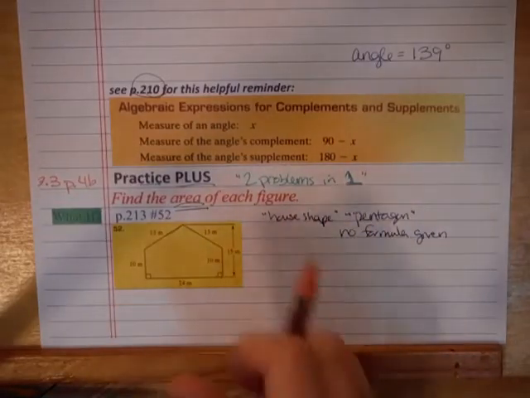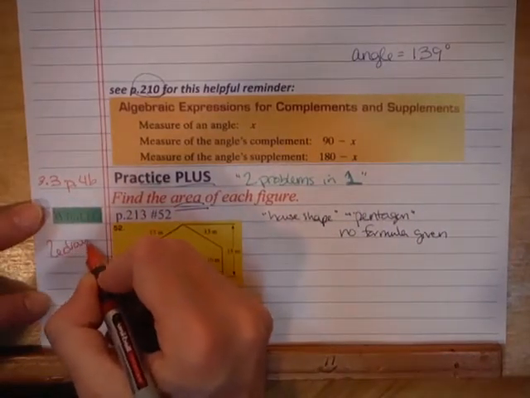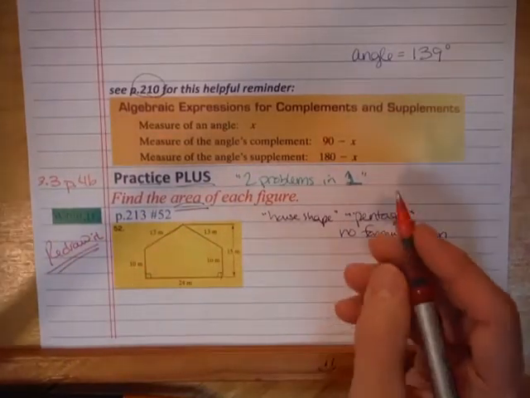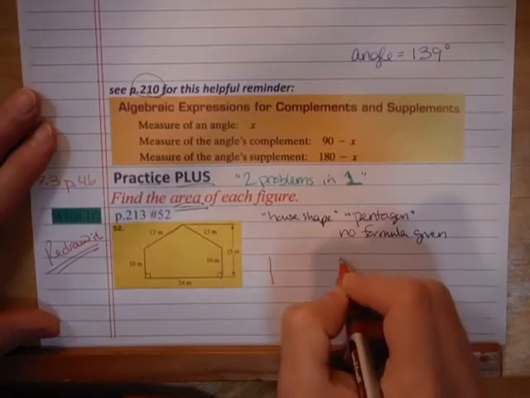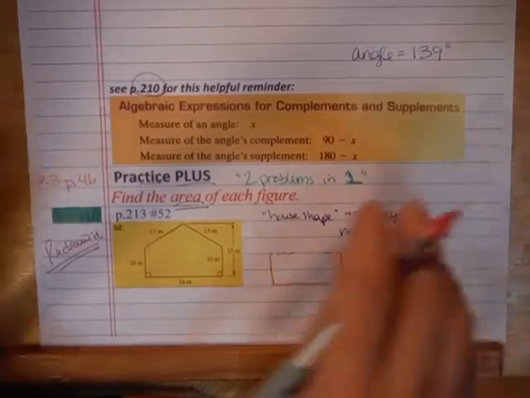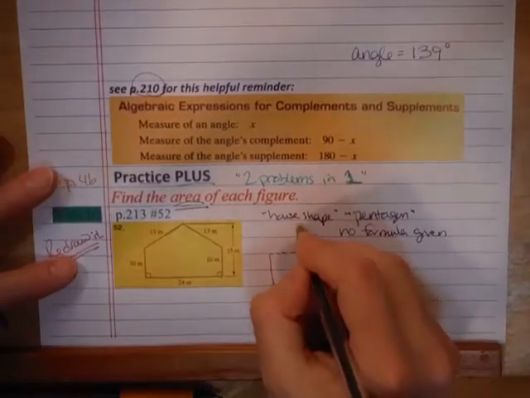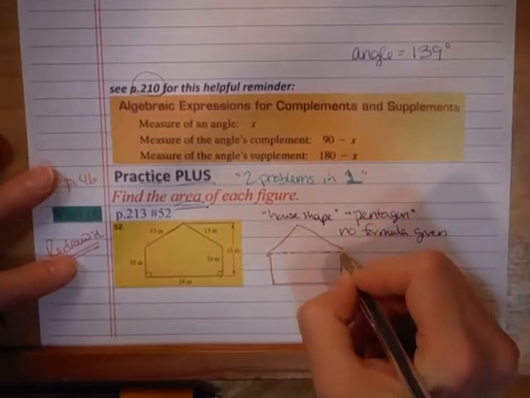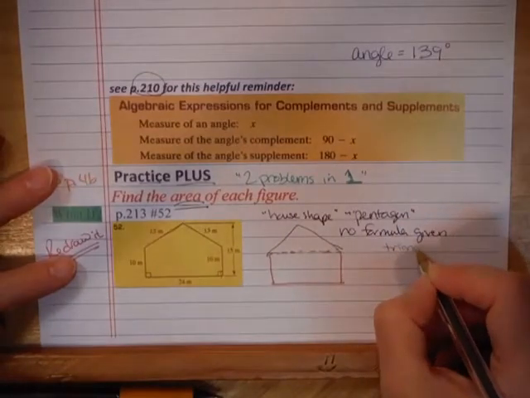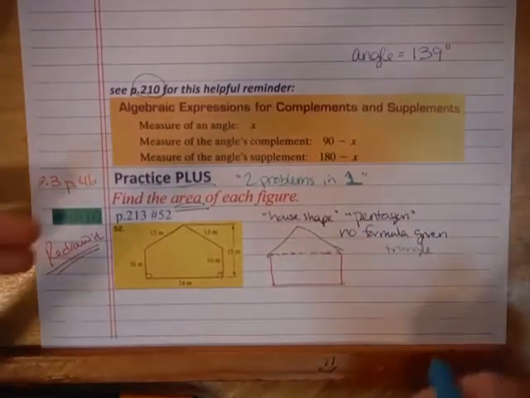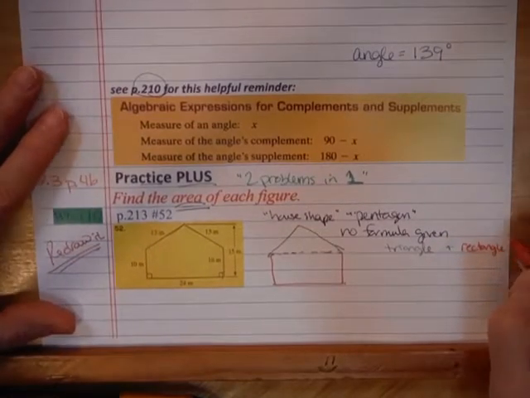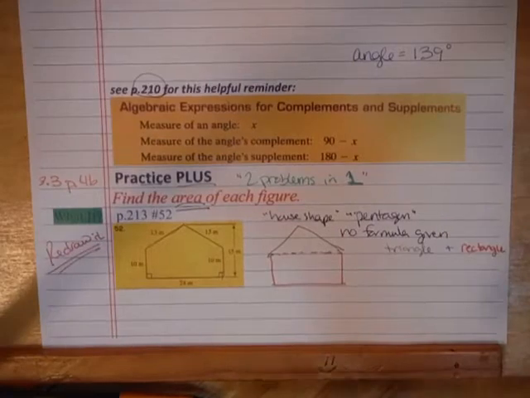So what I want you to do is take a moment to redraw this for yourself, and as you redraw it, you might see what shapes really create this house. And in this case, we've got a rectangle on the bottom, and we have a triangle. Oops, my pen got caught there. A triangle on the top. Okay, so it's really a triangle plus a rectangle, which means that to find the area of that, we need those two formulas.